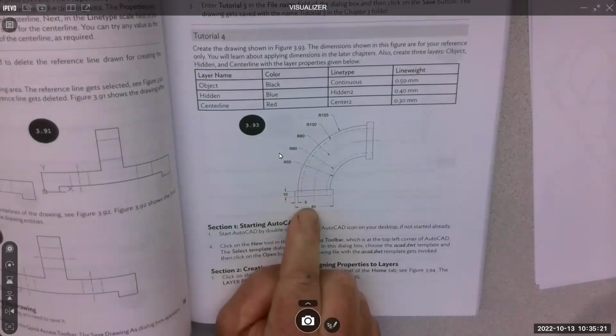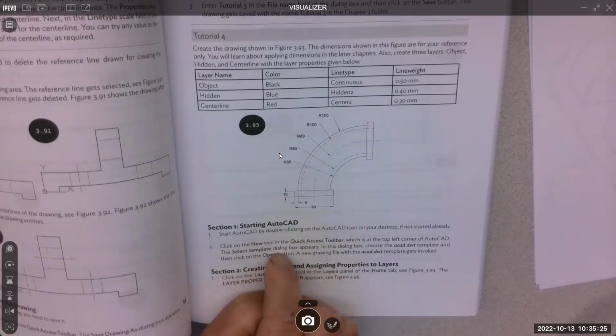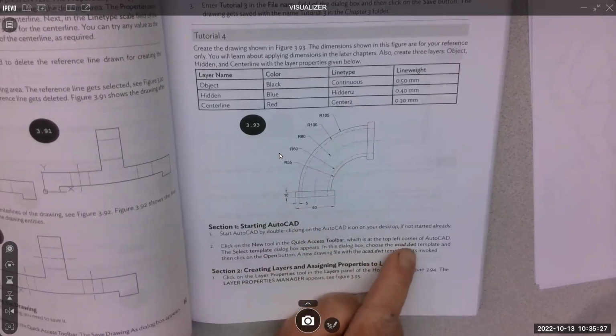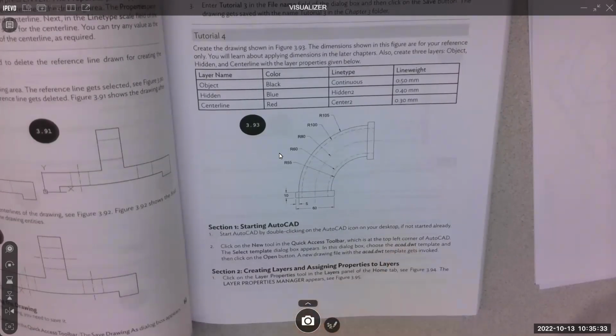It's metric. At least my guess is it's metric. I'm not sure they actually said that. And they use the ACAD DWT template, so I don't know how they set that up. Anyway, I'm going to do metric with it because it makes sense with a 105 dimension. All right.